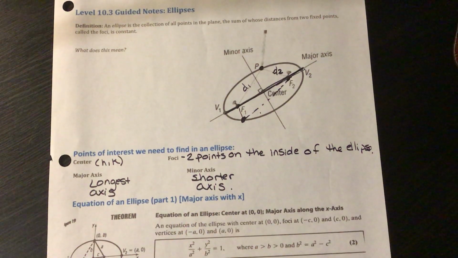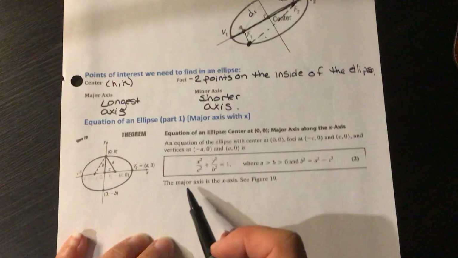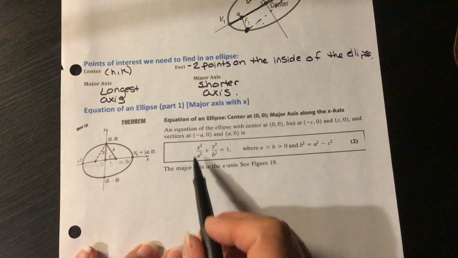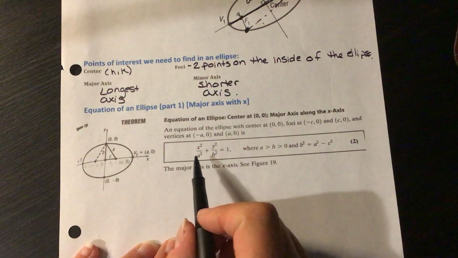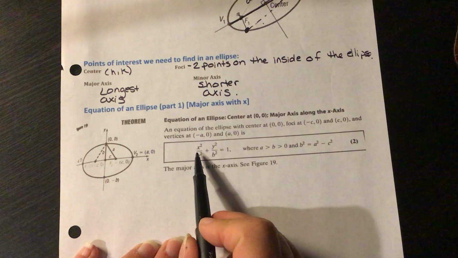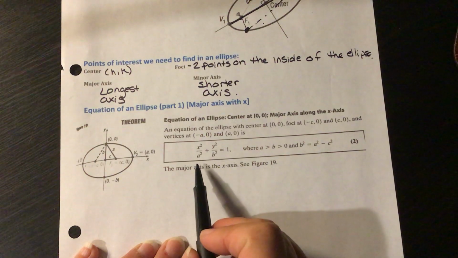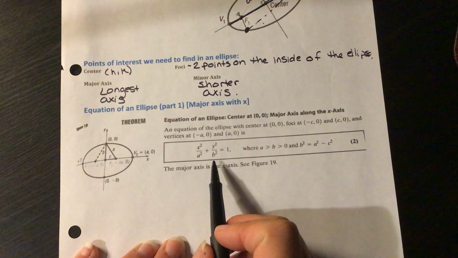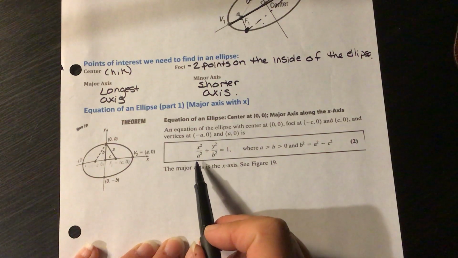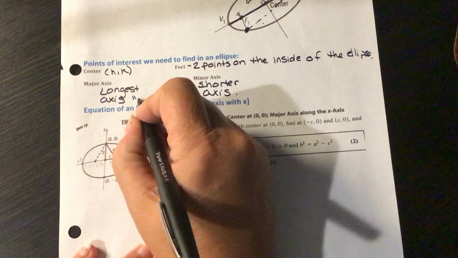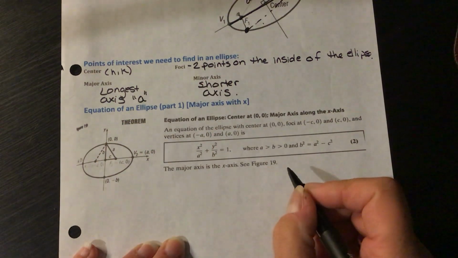So here we have an equation of an ellipse, and this is an ellipse in standard form. We see that we have our x squared and y squared values over an a squared and a b squared value. The a value is coming from the longest side.